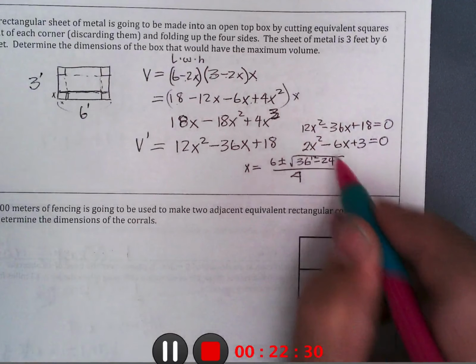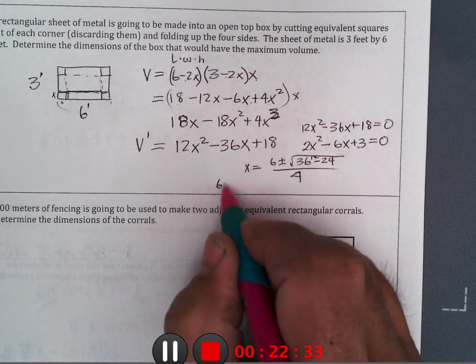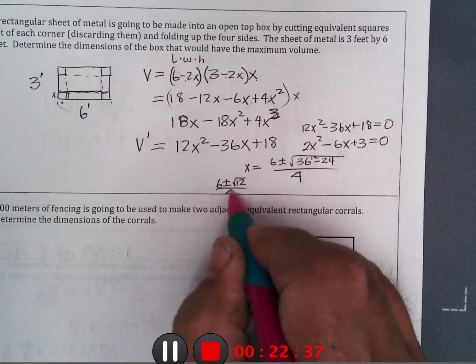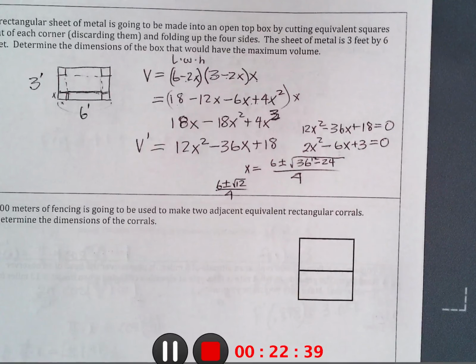So I got 6 plus or minus the square root of 12 divided by 4. I could simplify that, but what do I need?